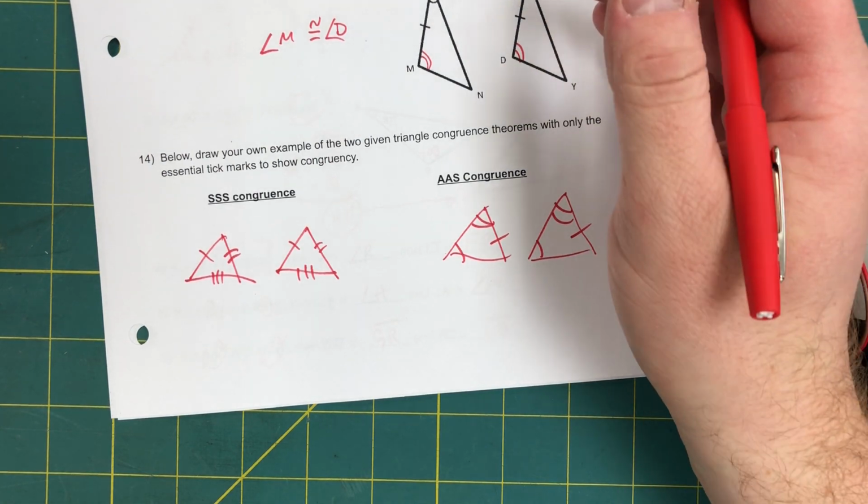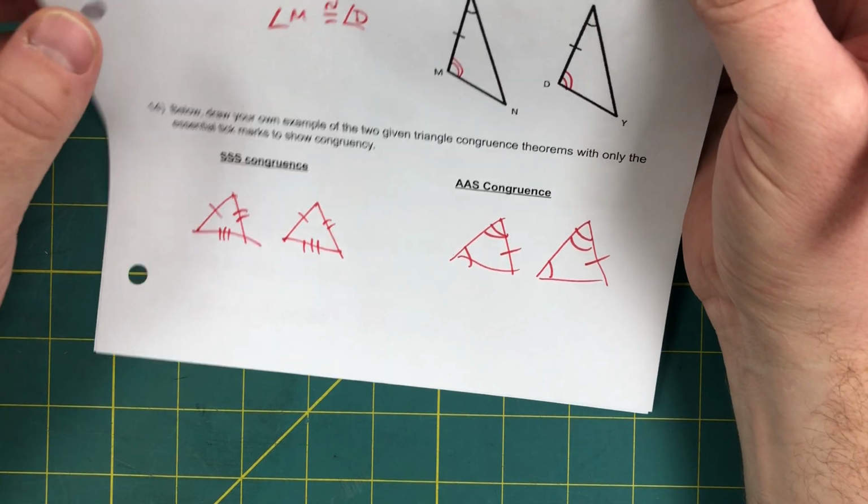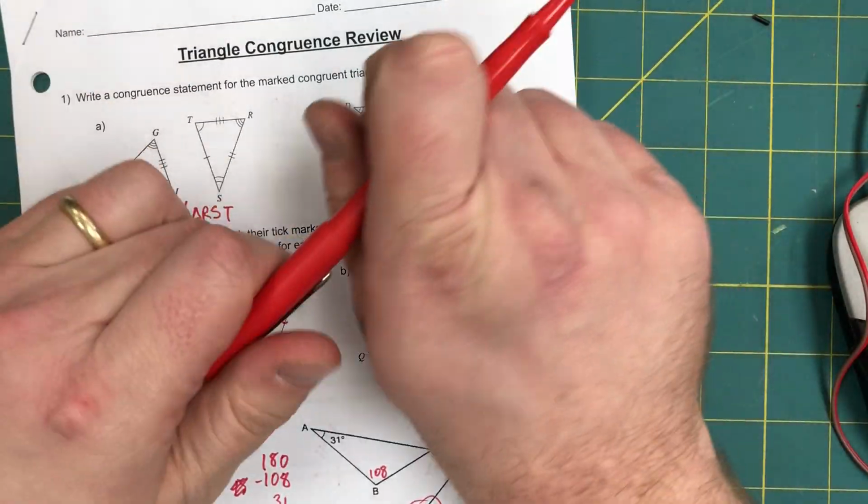Okay, I know this was pretty quick, but I hope it's helpful. So that is me going over the review packet for our test coming up.